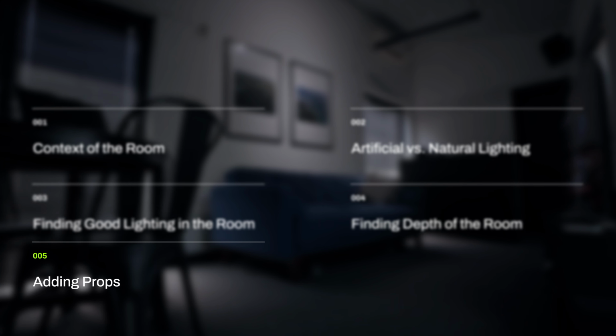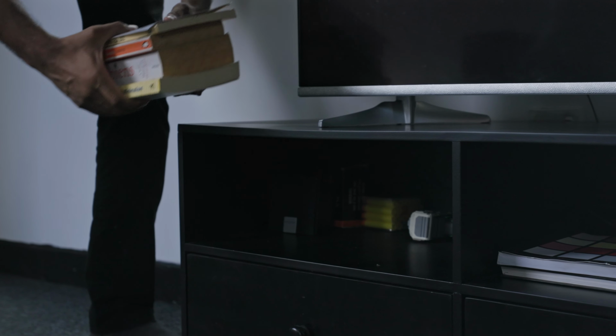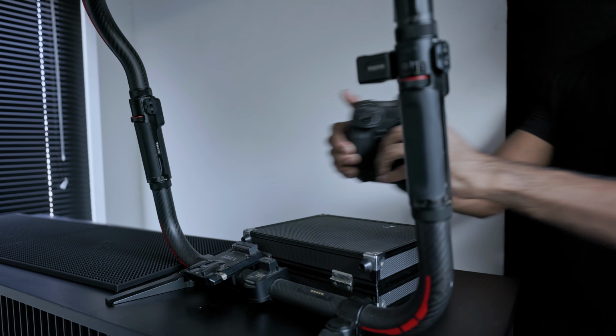The next step would be to set dress the space. Now you can really elevate a frame by just cleaning up a little bit and adding a few props. So let's do that right now. So we've just made a few small changes. We've cleaned up the space, we've added a pillow onto the couch, we've added a gimbal and a camera as a prop, and we've turned on the top spotlight just to light up that wall a little bit.